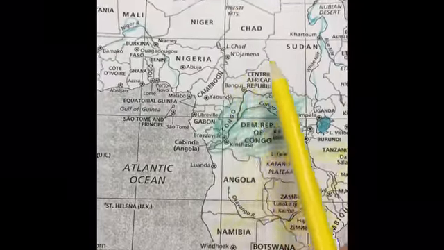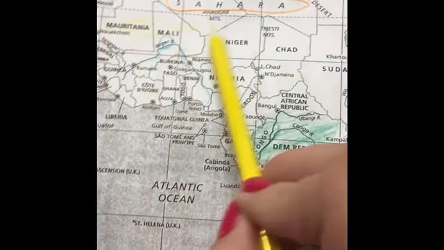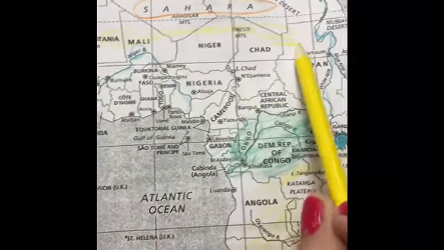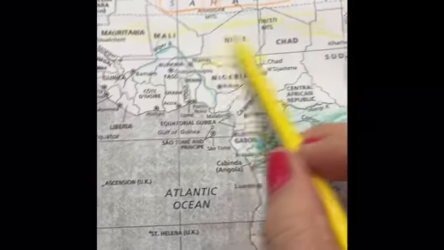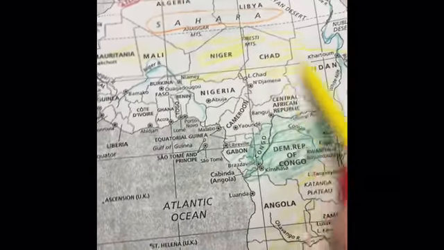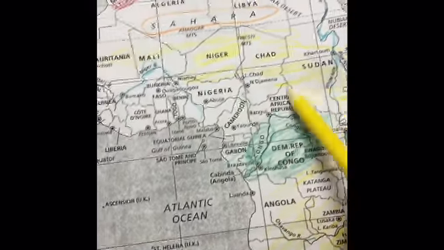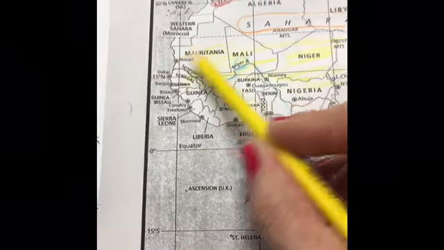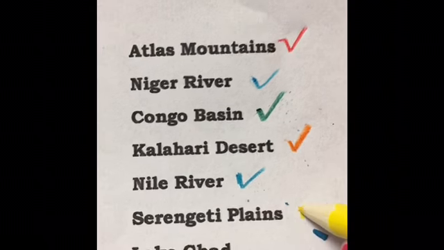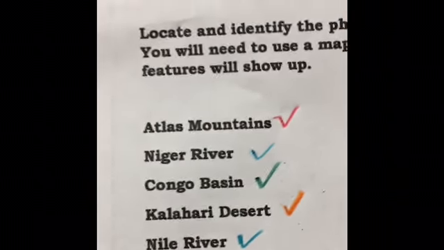You're going to have some of the grassy plains that go through underneath the Sahara. You're going to have some grassy plains that go through in here. Most of Africa is actually Serengeti. It is going to be your grassy plains, where you see pictures of people going on safari. So we have got your Serengeti Plains.